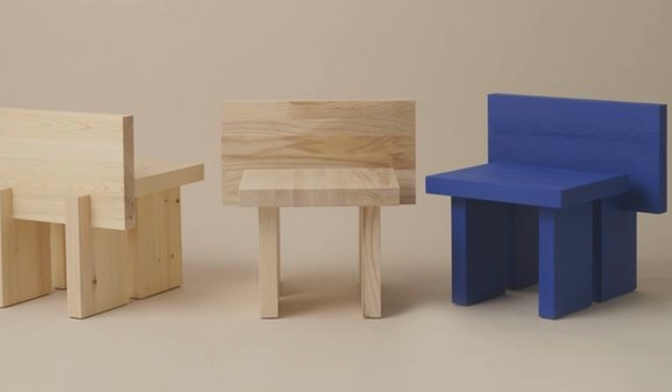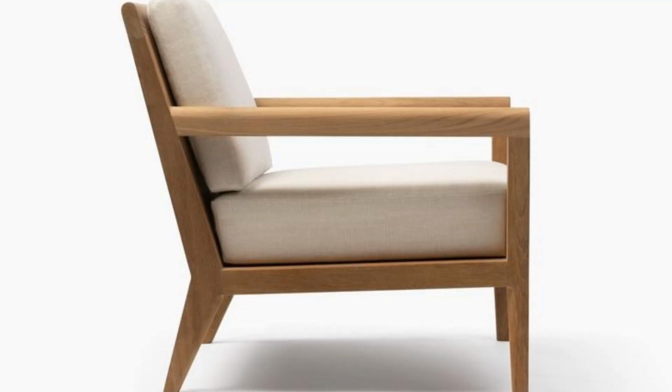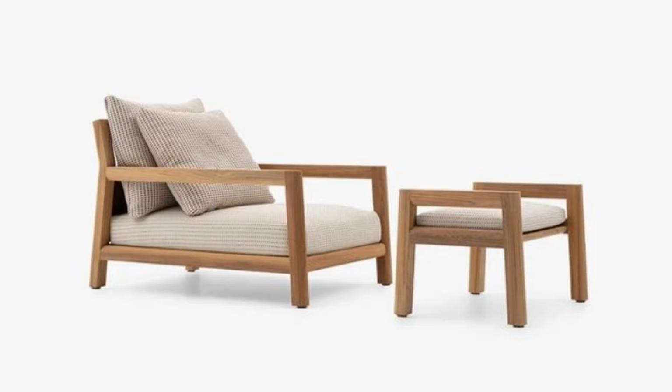Nesting chairs. Designed to fit within each other, nesting chairs save space while providing additional seating options when needed. Innovative wooden chair concepts. Innovation in chair design continues to evolve, leading to exciting new concepts.